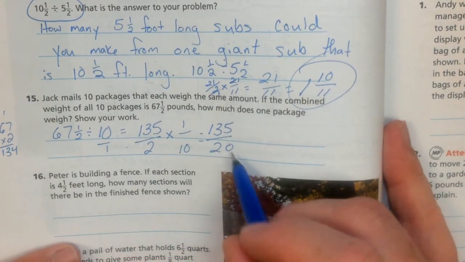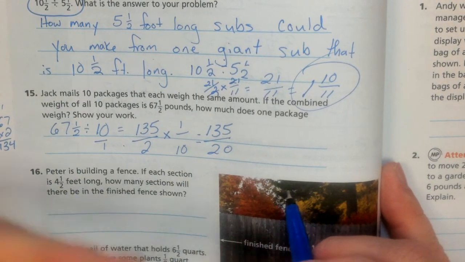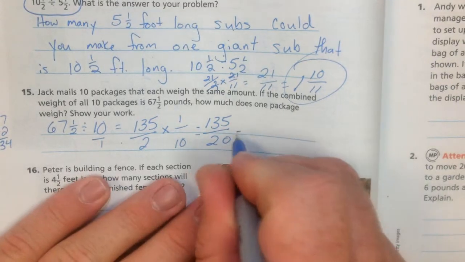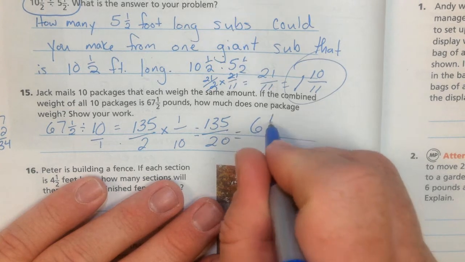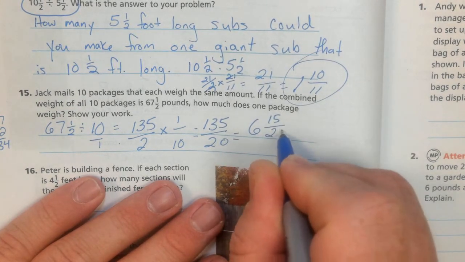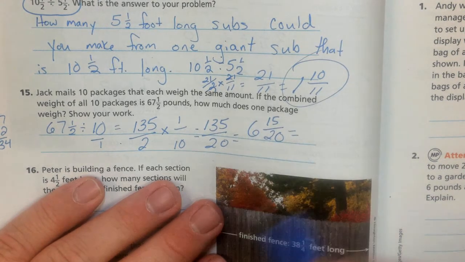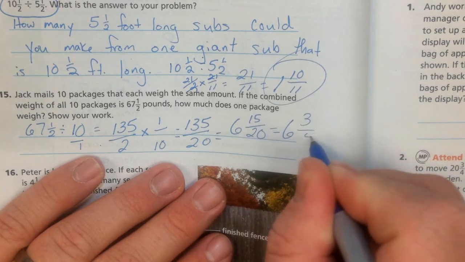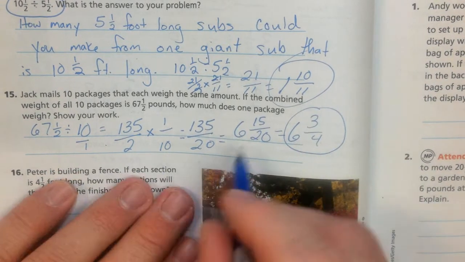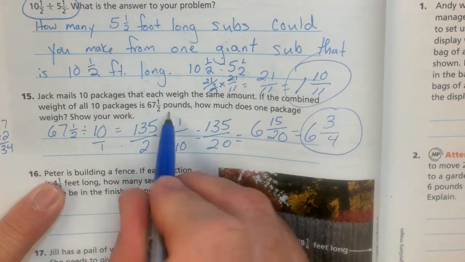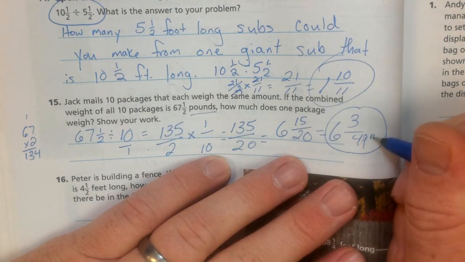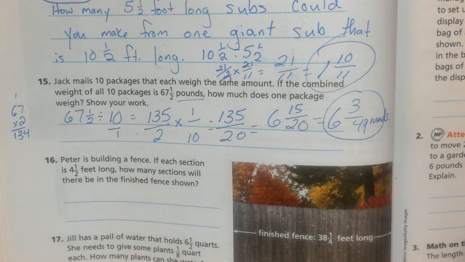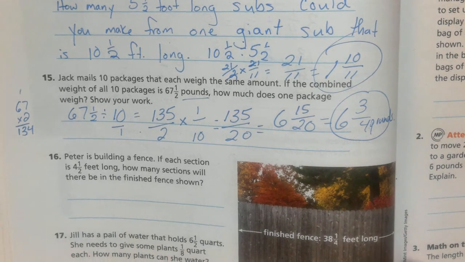So I know that 20 goes into 135. Let's see. 20, 40, 60, 80, 100 is 5. 6 would be 120. So that equals 6 wholes with 15 remaining out of the 20. So that's 6 and 15 twentieths. Now if I divide the top and bottom by 5, I would get 6 and 3/4. Okay, so that's 6 and 3/4 pounds. All right, Ashton.